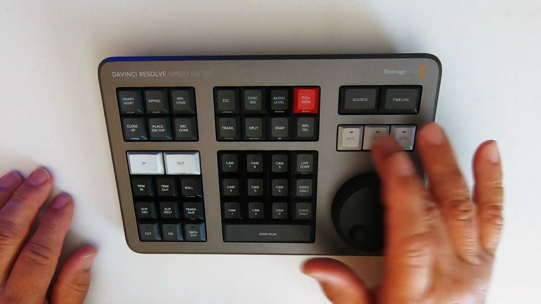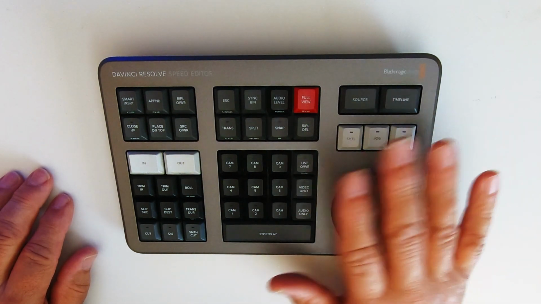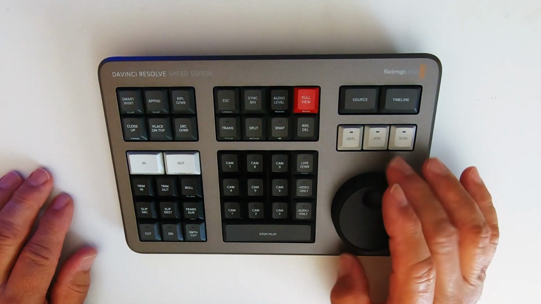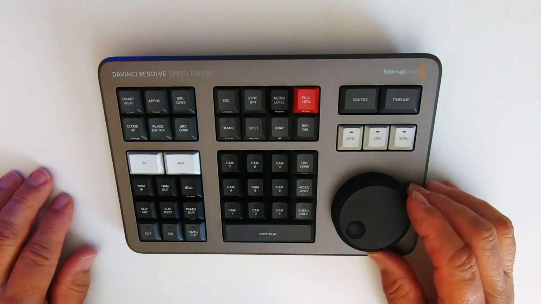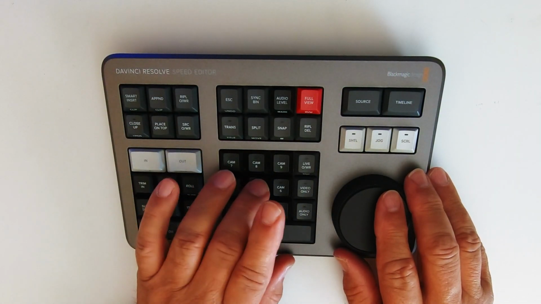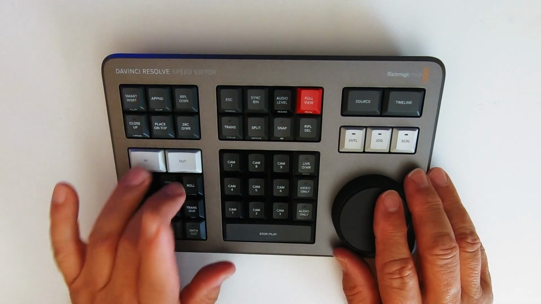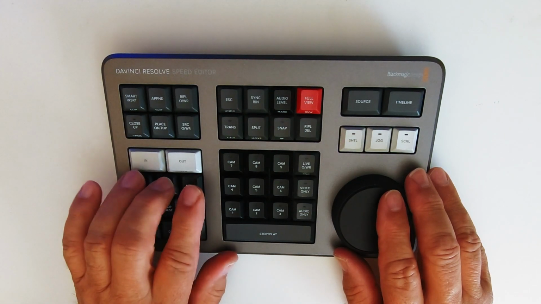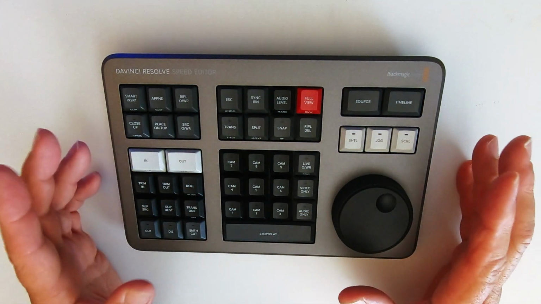So when they're on, they light up, and that lets you know what you're doing. But right now, this feels really good. It has a rubber coating around it, and it's kind of nice. And all the keys here, I hear people complain about how they're tactile. You're either going to like them or you're not.